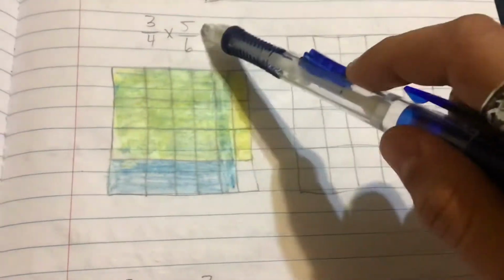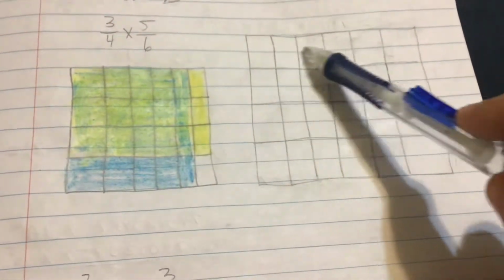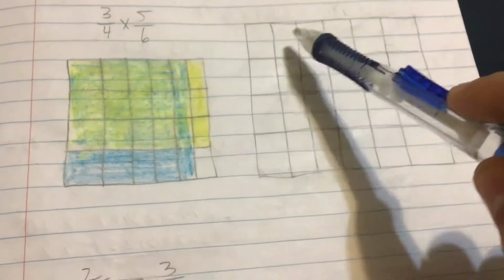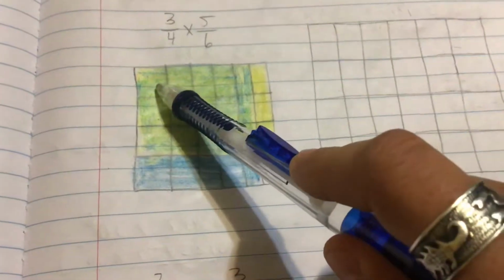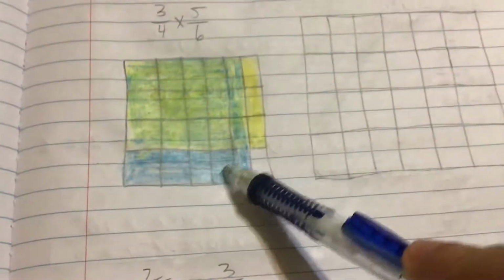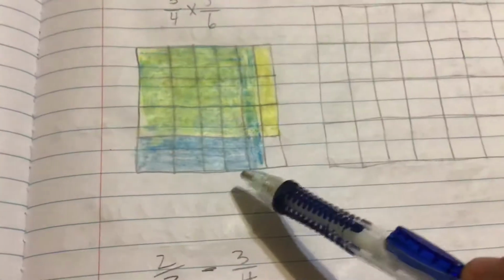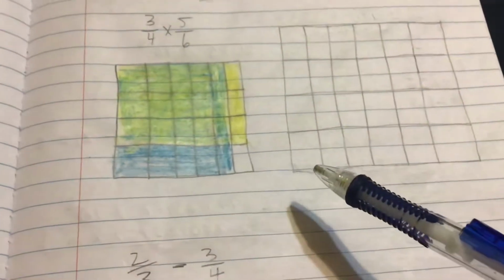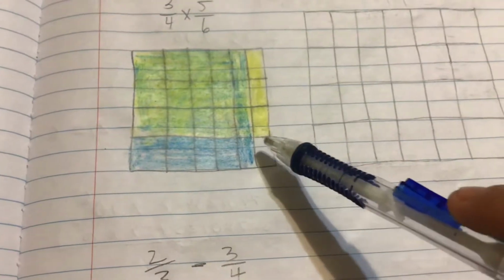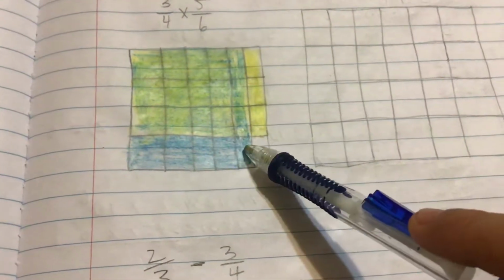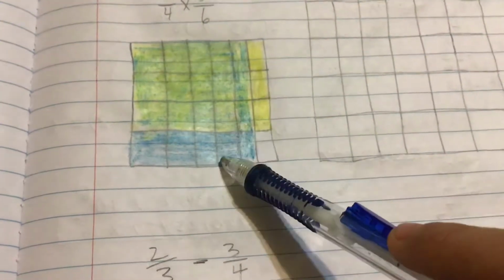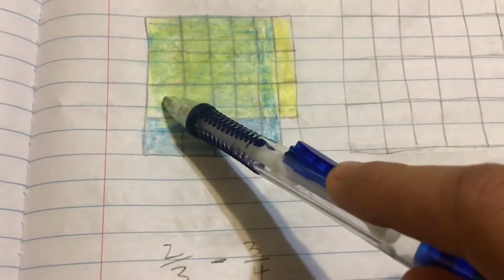Next step is use this numerator, which is 5. So we want to shade in 5 of the 6, which is what I did in blue. Here you can see that I shaded 5 rows of the 6. And our answer would be all the squares that are shaded in by both colors, yellow and blue, which we can see turned into green.